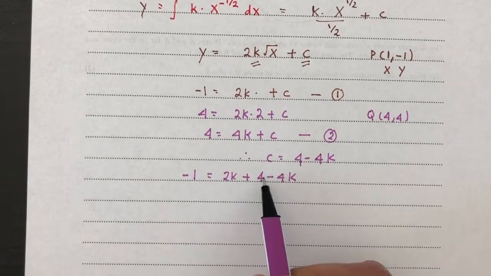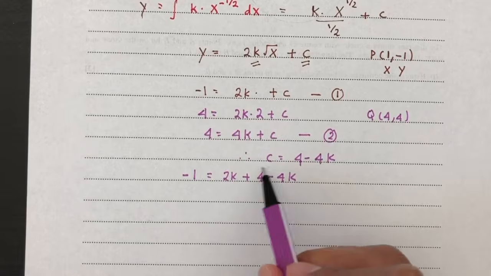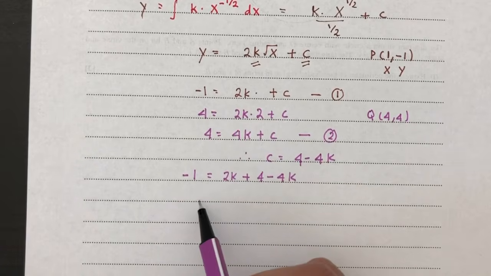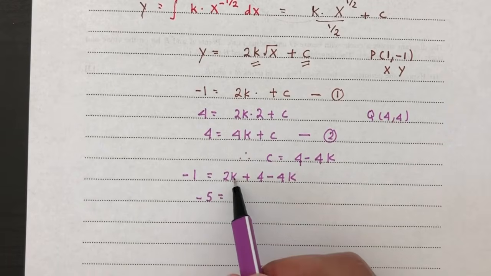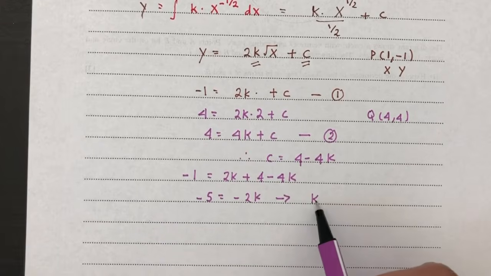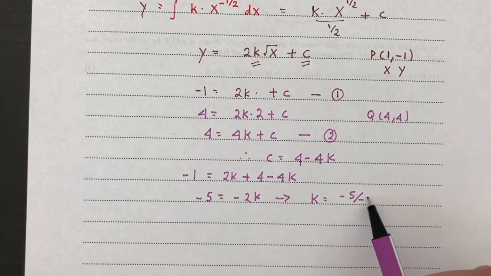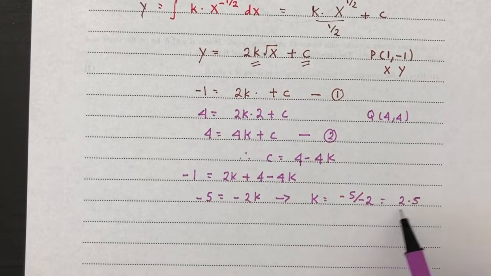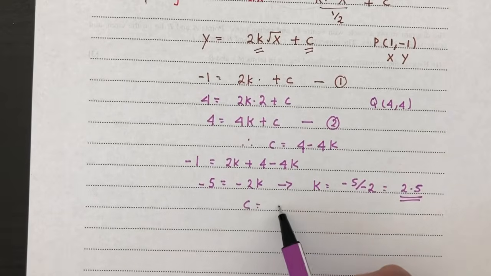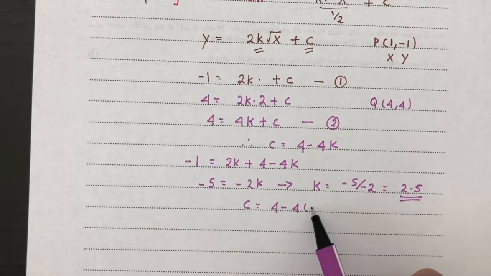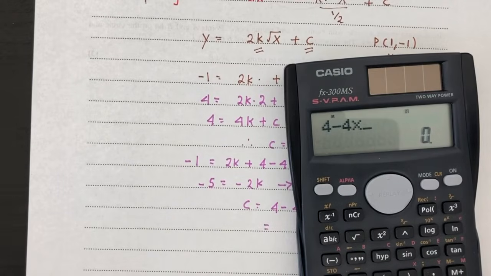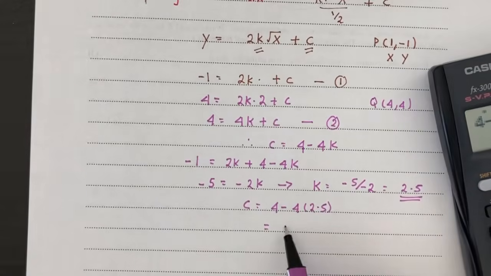Now we can simplify this. So let's send this one to this side. You will have -1 - 4, that will be -5, equals 2k - 4k, which is -2k. From this, the value of k will be -5 divided by -2, which is 2.5. That is your value for k. Now we have to find the value for c. c will be 4 - 4 times k. So what is 4 - 4 times 2.5? That will be -6.